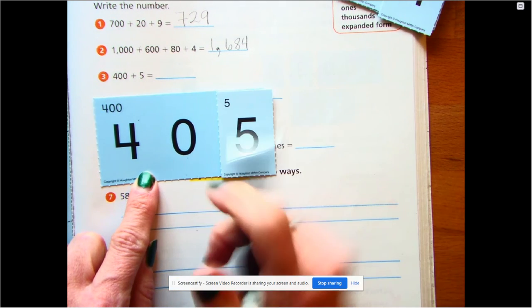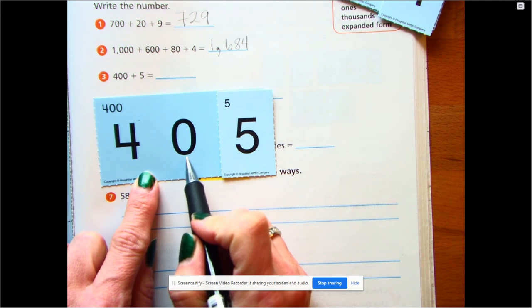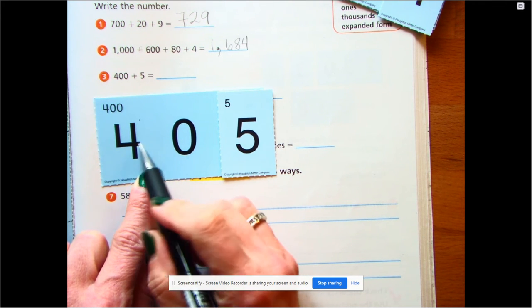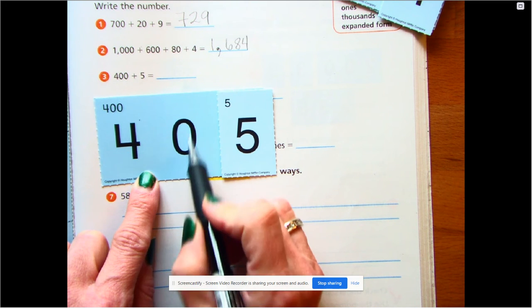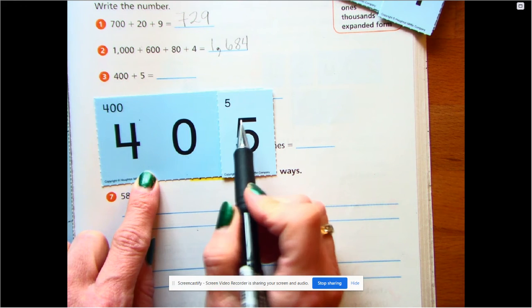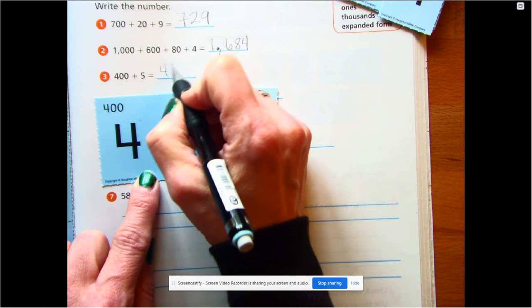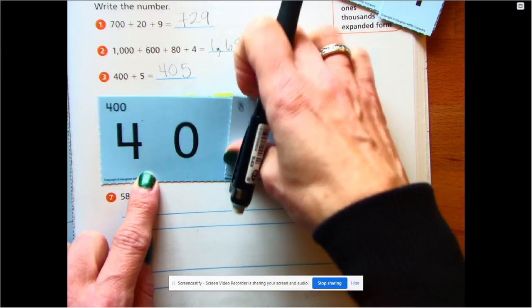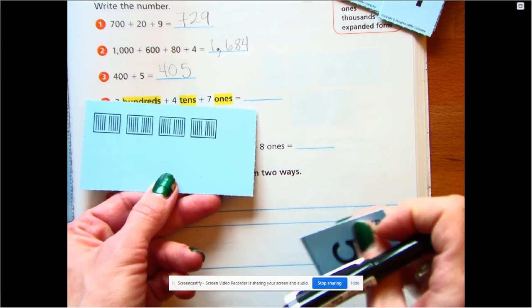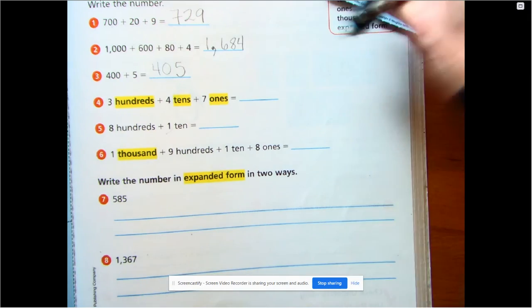But I have to show that I don't have any tens by filling that value in with a 0. So this is 405, right? 4 hundreds, 0 tens, and 5 ones. 405. Remember, you can always look on the back, right, to help you with that.